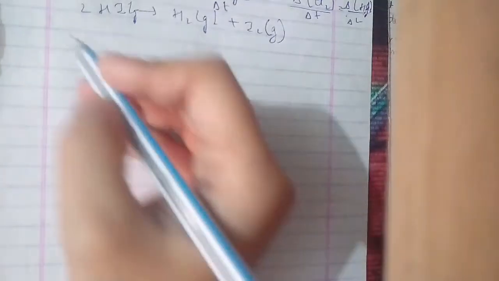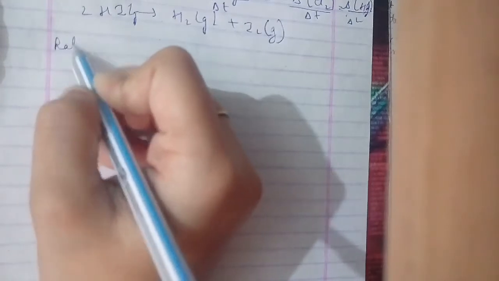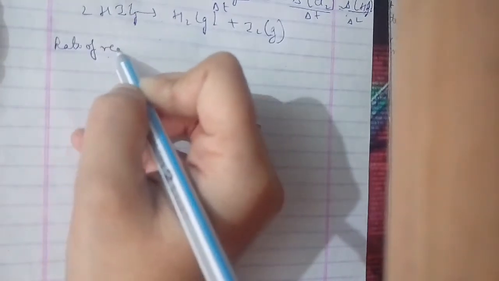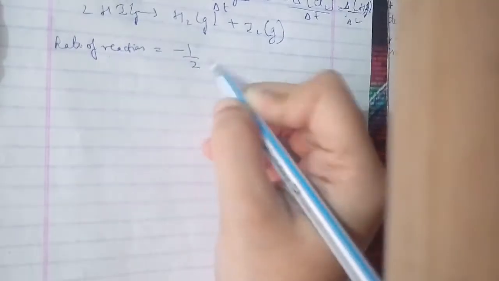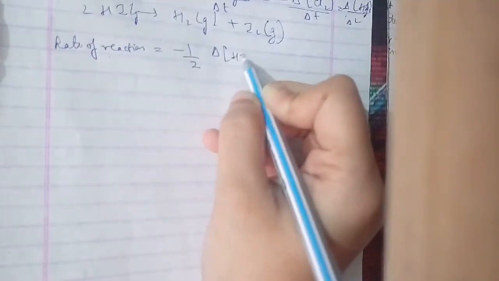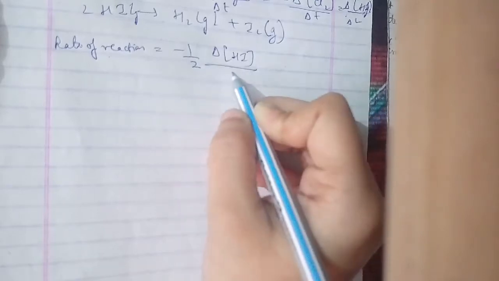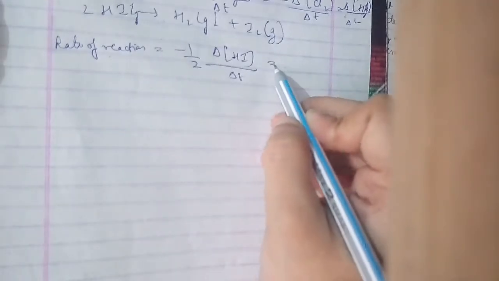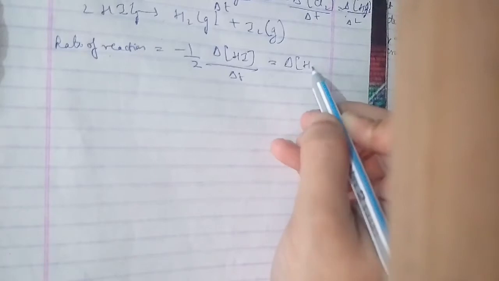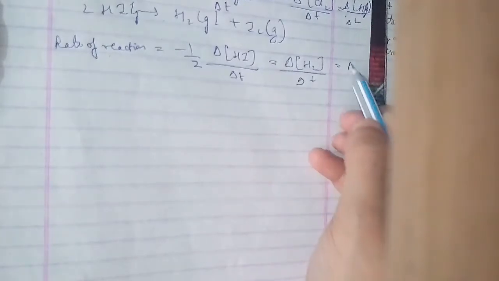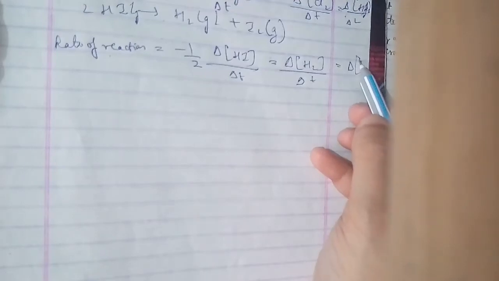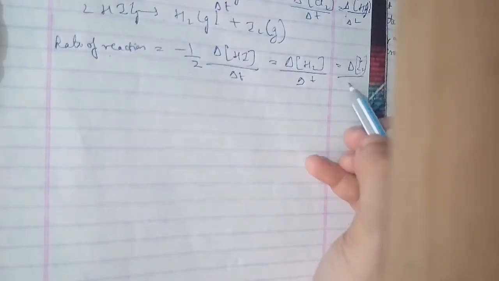The rate of the reaction is given as: rate of reaction equals minus 1 by 2 delta [HI] upon delta t, equals delta [H2] upon delta t, equals delta [I2] upon delta t.